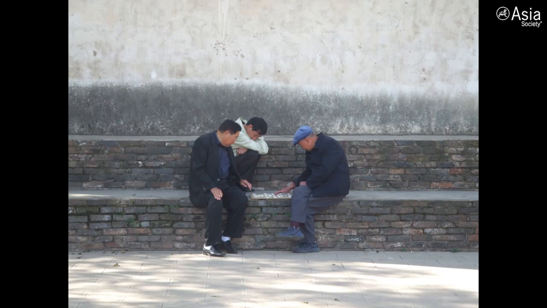So this is one of my favorite travel pictures of all time. It was taken in Kunming in China. I was walking by this park and I just saw these guys playing chess. And it just was a very peaceful scene to me. Like nobody was in a rush and they had all the time in the world. And there was also something about the way the walls are, which made you think that it's been there for a long time, that has seen everything and survived.